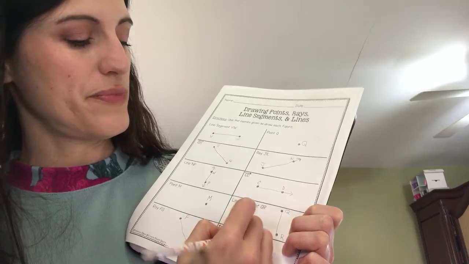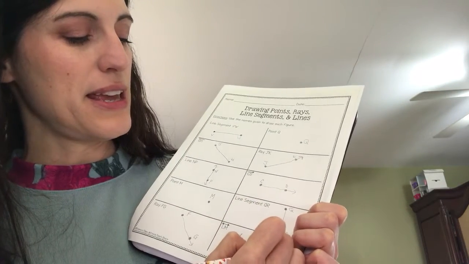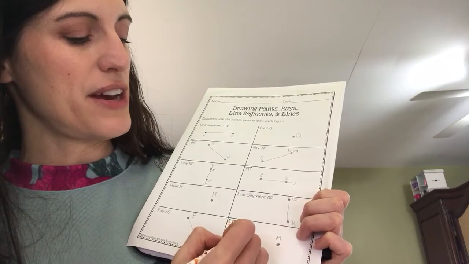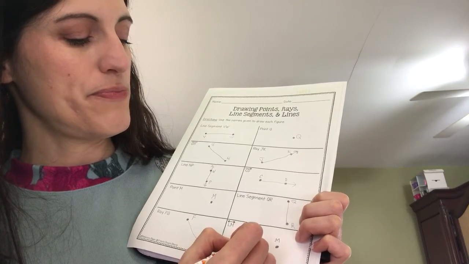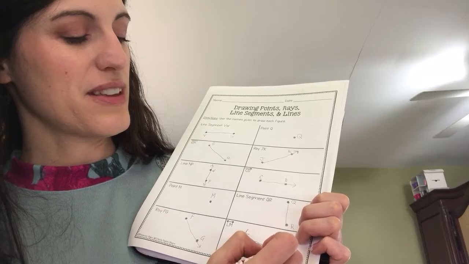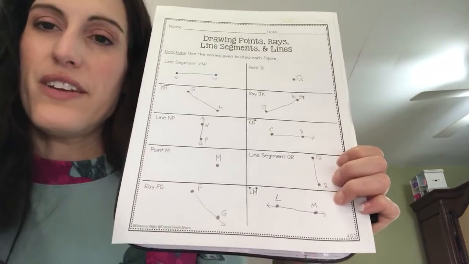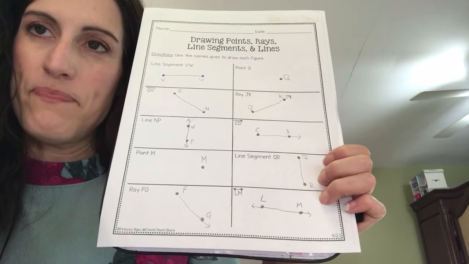Whoop, and make an M. And we're going to have the arrow, whoop, there we go, go through both letters. Line L, M.